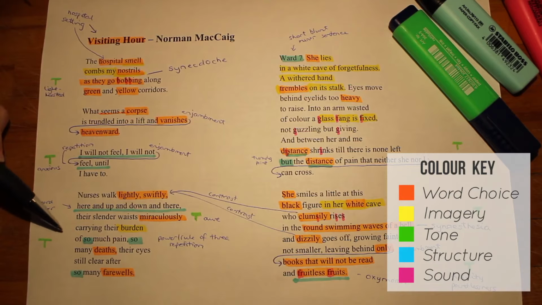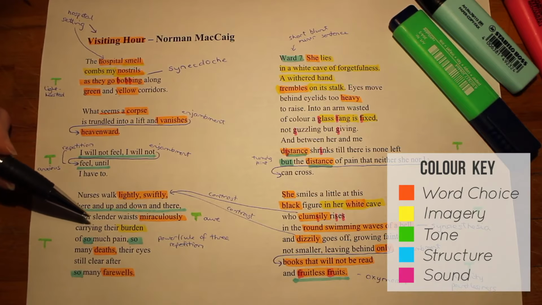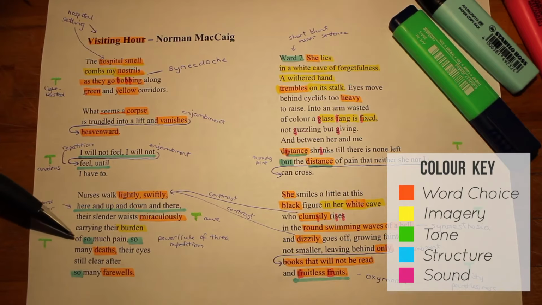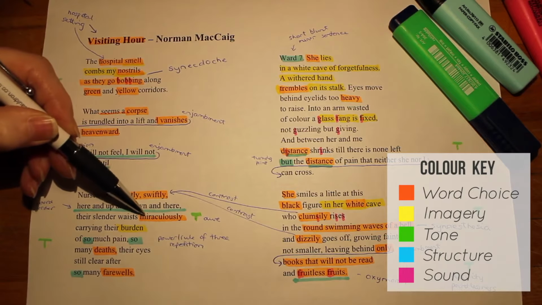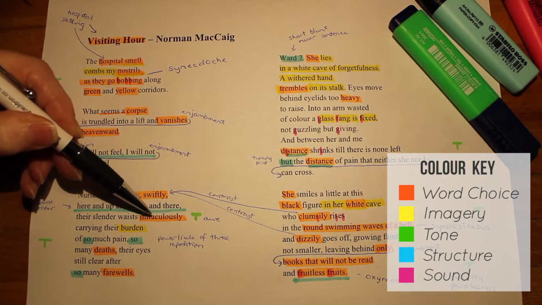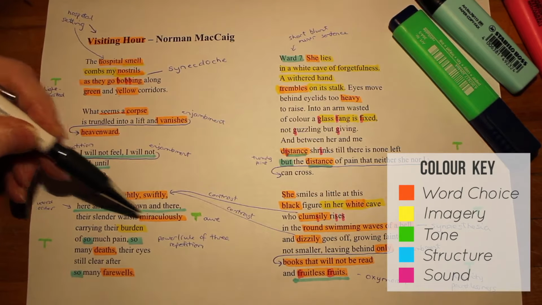He also uses the imagery of a burden to describe the weight of responsibility that these nurses carry in their job every day. And he emphasises this also using the power or the rule of three, with so much pain, so many deaths, their eyes still clear, i.e. free of tears, after so many farewells. And he is in awe, and the tone of awe is shown by this word miraculously, when he sees how well they deal with what he considers to be an almost impossible job.